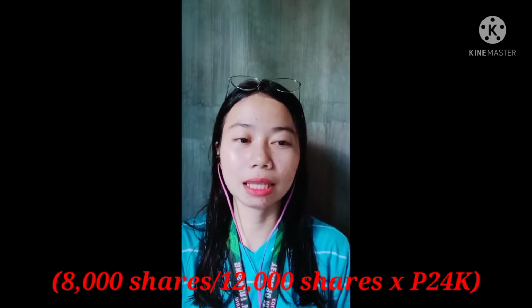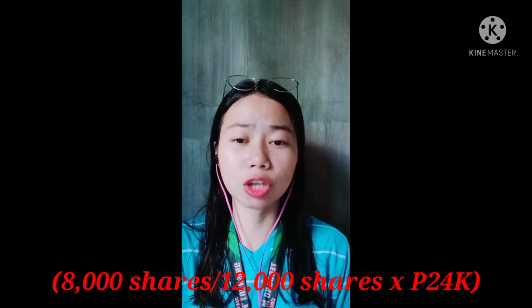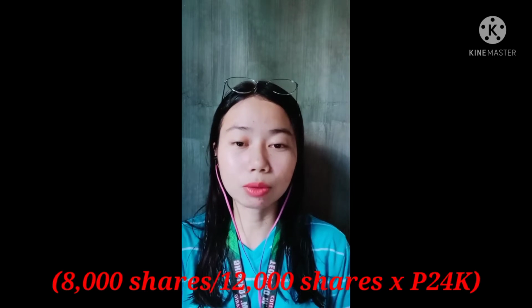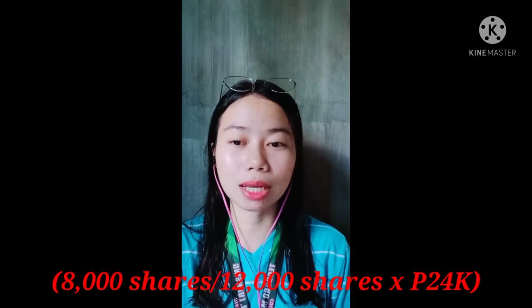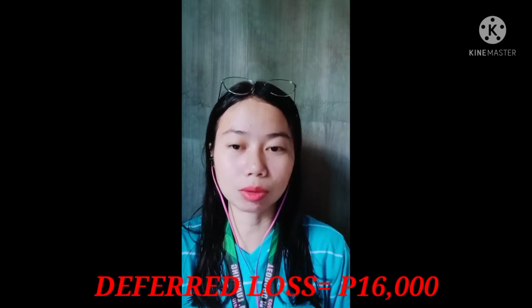Since ito ay partial replacement, the capital loss should be split as follows. So, deferred loss, ito yung deduction when calculating any net profit or loss from the activity in that future year. Para makuha ang deferred loss, i-divide natin ang 8,000 na replacement share sa 12,000 na shares sold at a loss, then itatimes sa 24,000 na capital loss. So, ang ating deferred loss ay 16,000.